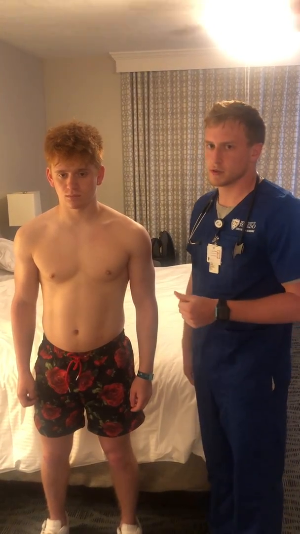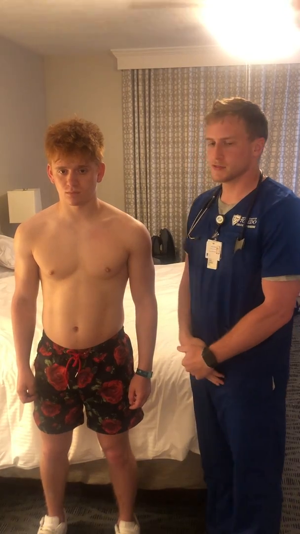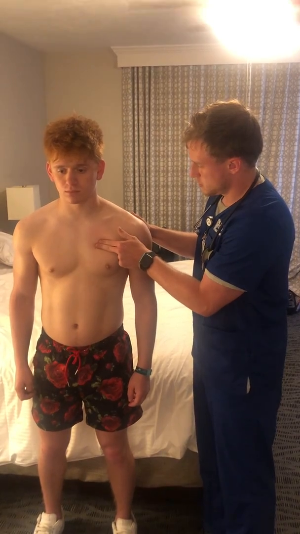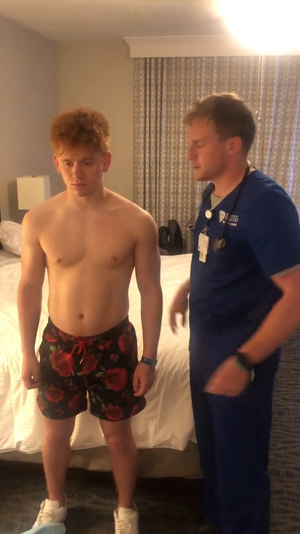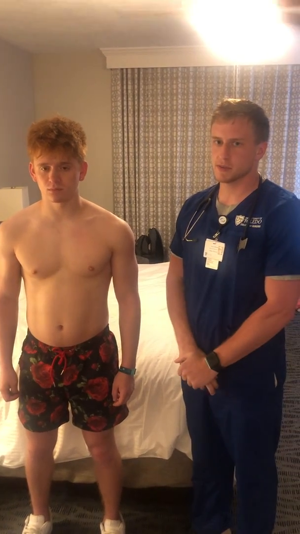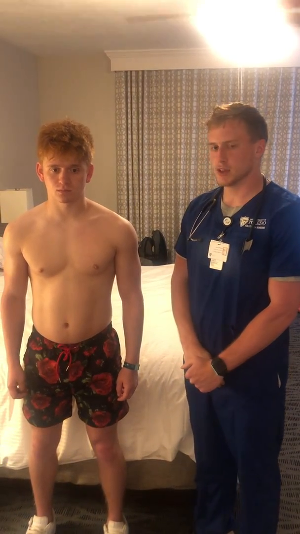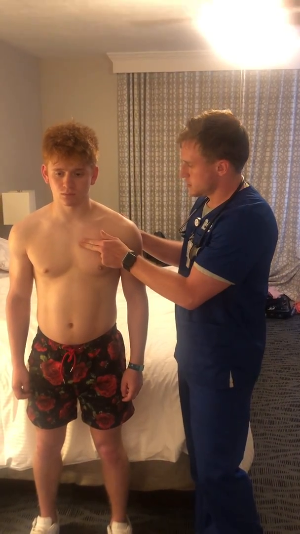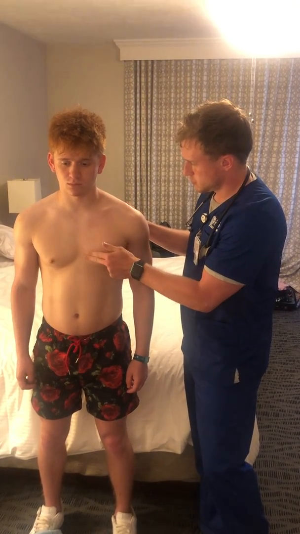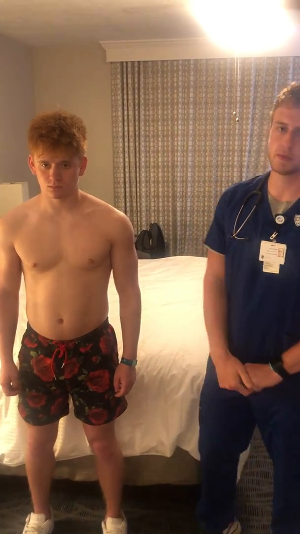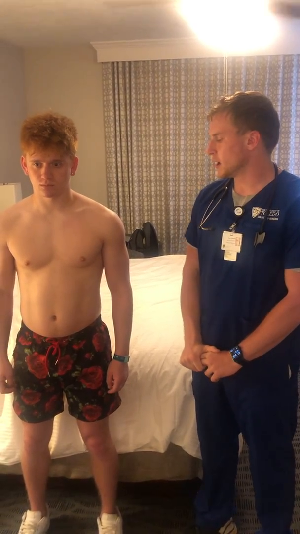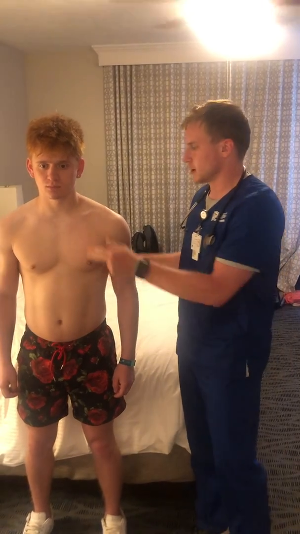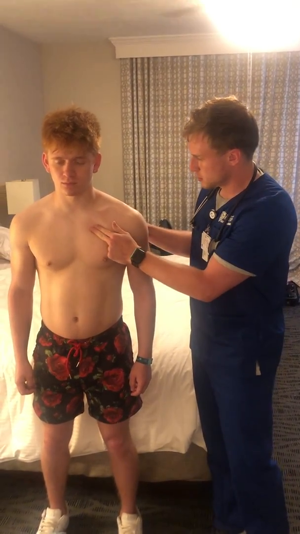All right, the third is going to be Erb's point, which is on the left sternal border at the third intercostal space. All right, the fourth is going to be the tricuspid area, and that will be also on the left sternal border, at the fourth intercostal space. And finally, the fifth will be the mitral heart sound area, and that will be on the mid-clavicular line at the fifth intercostal space, also here on the left side. So we'll go to the mid-clavicular.